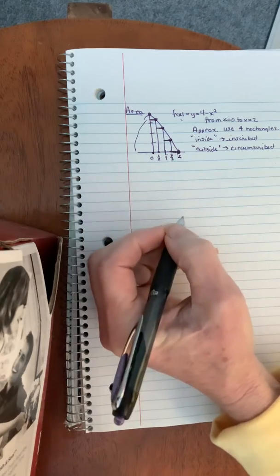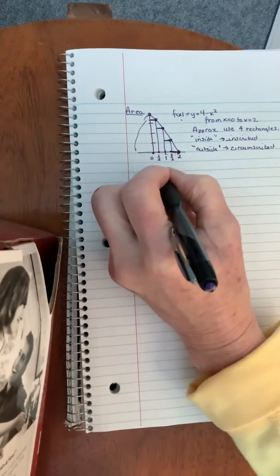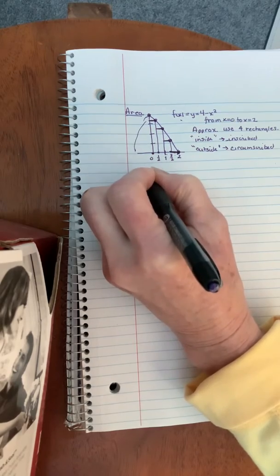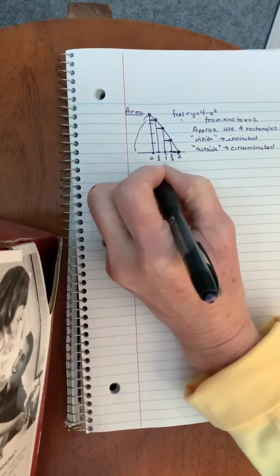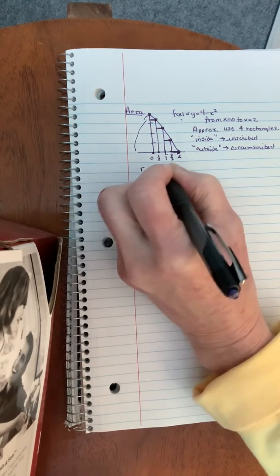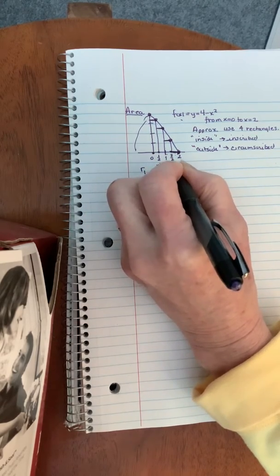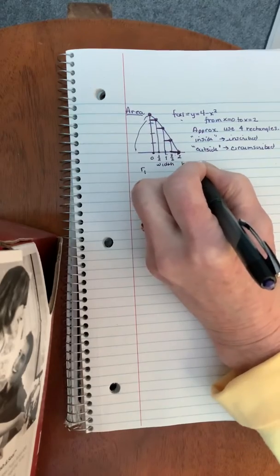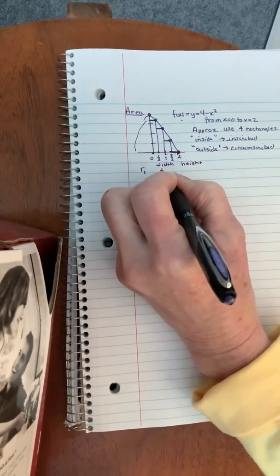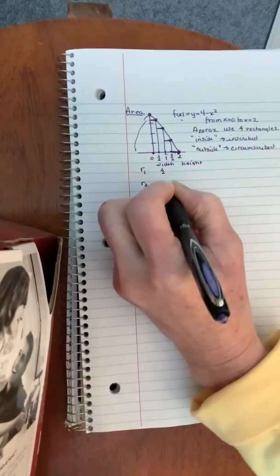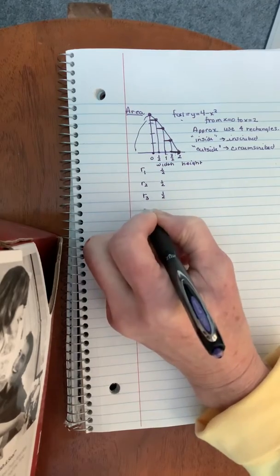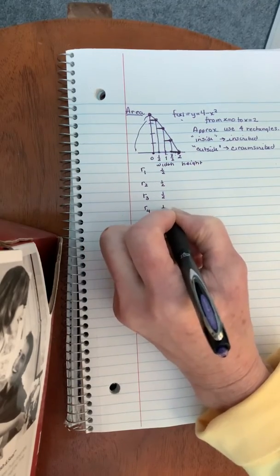So my 4 rectangles, let's look at the deal that works with these. My rectangle number 1, and I'm going to use lowercase letters, rectangle number 1, is going to be right here. It is going to have width, and it's going to have height. The width is going to be 1/2. In fact, rectangle 2 will have 1/2 width, rectangle 3 will have 1/2 width, and rectangle 4 has 1/2 width.